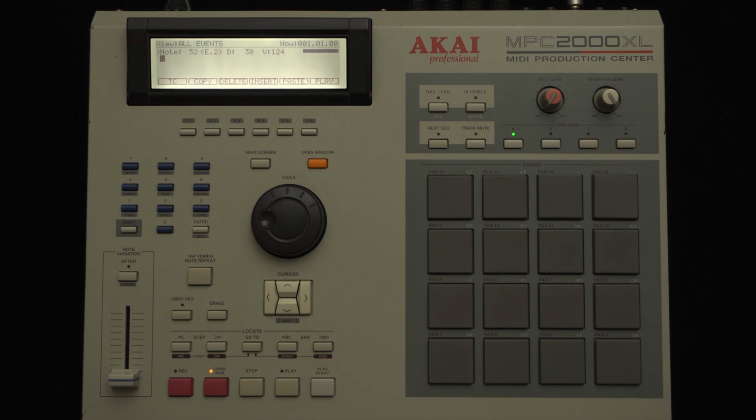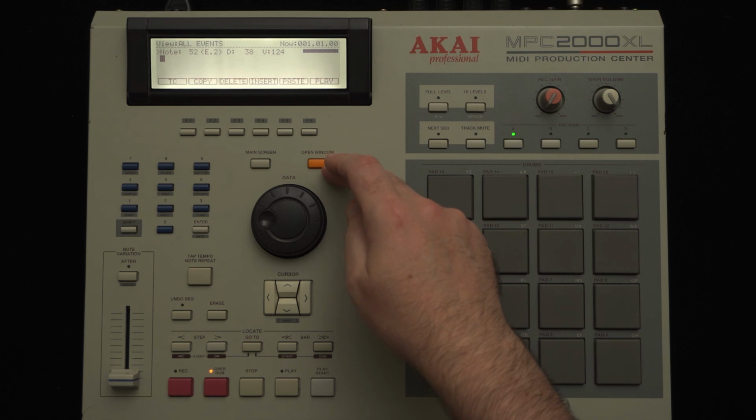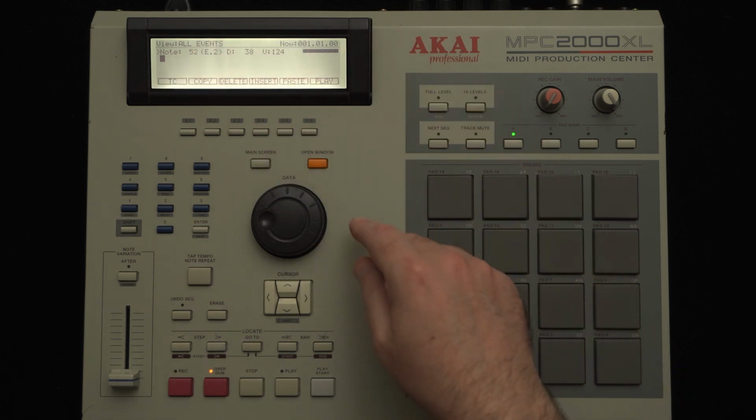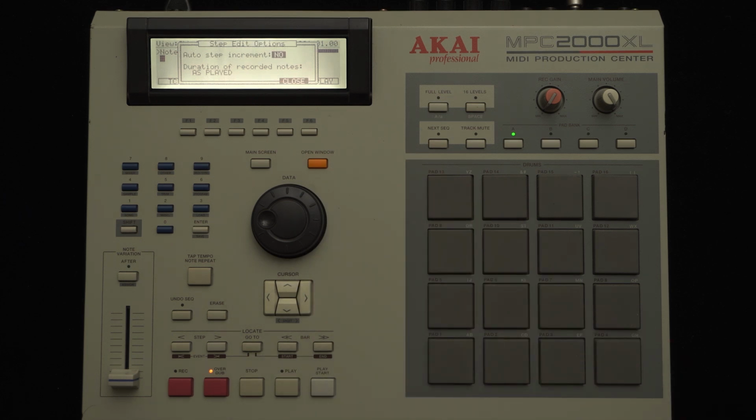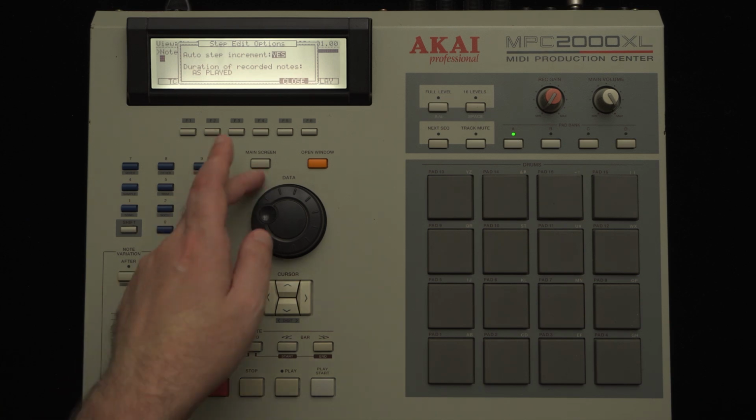There's also a hidden window that you can access by hitting open window anywhere underneath the top line. So somewhere on the screen like here, hit open window, and now you've got the step edit options. And here you can toggle the auto step increment feature to on, which will advance the sequencer position forward into your timeline by exactly the specified amount in your timing correction setting here.